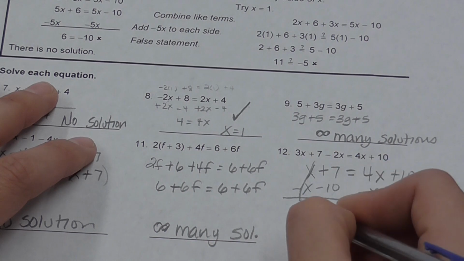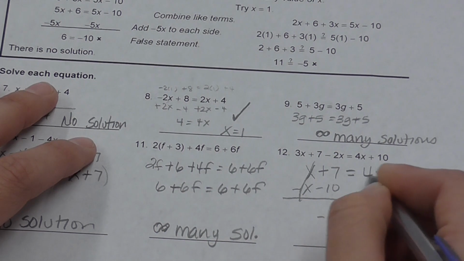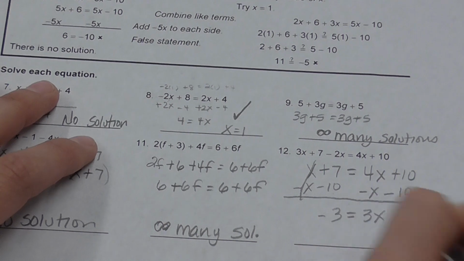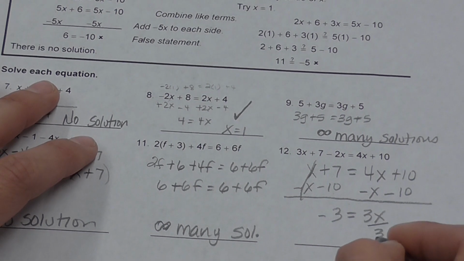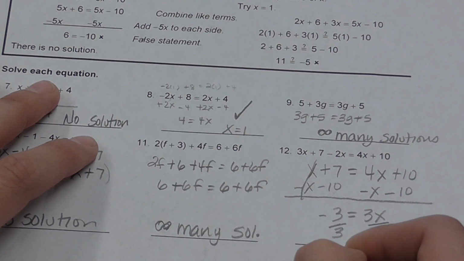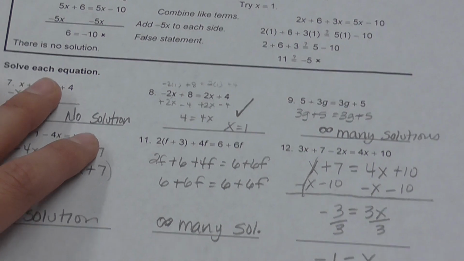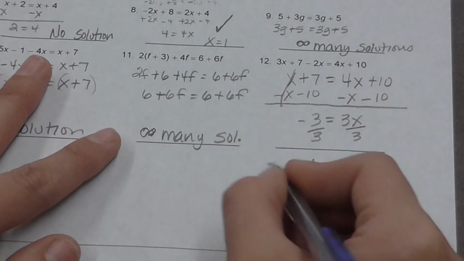The x's go away. I get negative 3 equals, and this is going to be 3x. And this is going to go away. Divide both sides by 3. And I get negative 1 equals x. We always, always, always need to check our work.